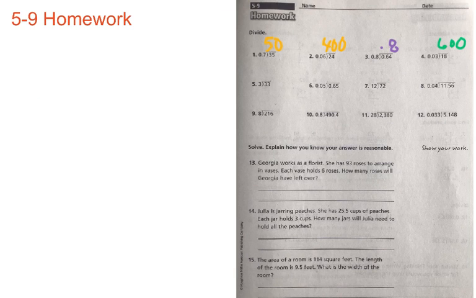Let's practice a story problem together. Georgia, on number 13, Georgia works as a florist. She has 93 roses to arrange in vases. Each vase holds 6 roses. How many roses will Georgia have left over? So there's going to be a remainder. When we see those words left over, it's an indicator that there's going to be a remainder. So we have 93 roses total, and we need to divide that by 6 because 6 fit in each vase.